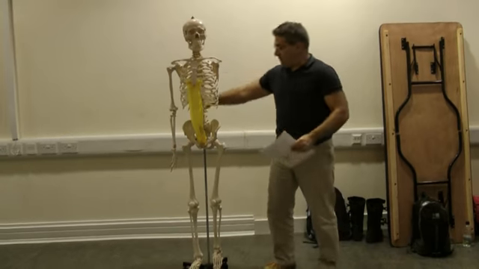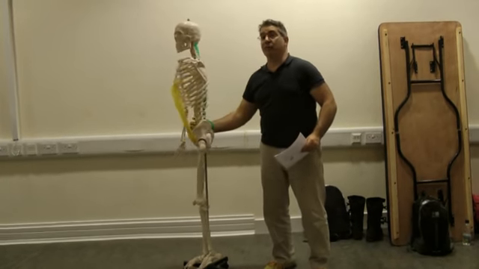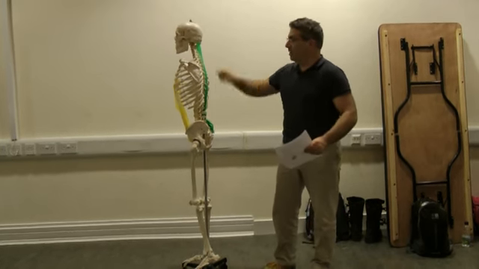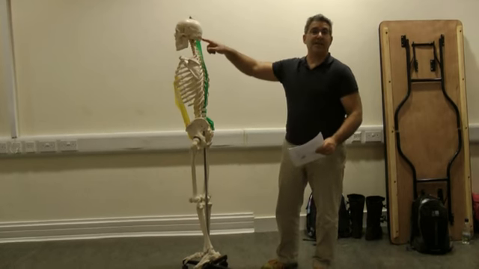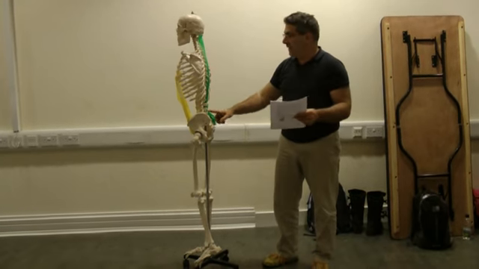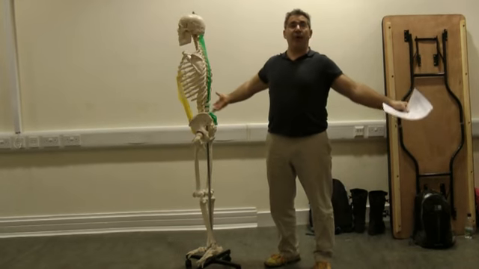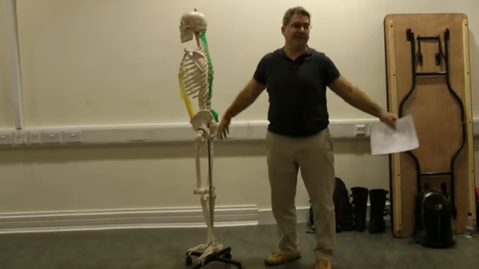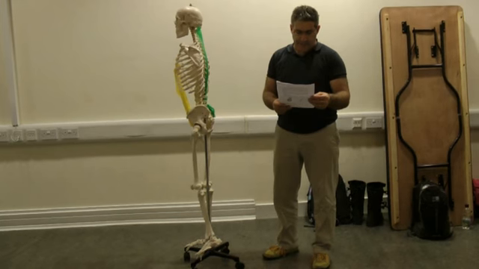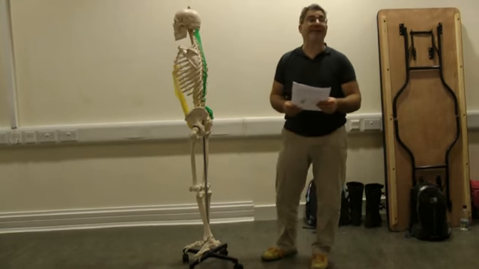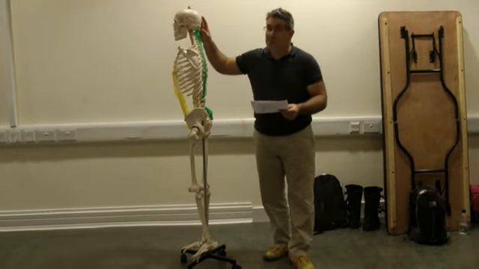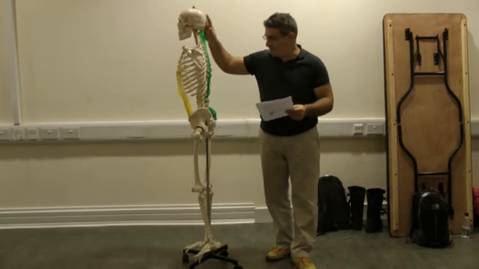If a muscle is located posterior to the body, it would most likely be an extensor. So here, this is the biggest extensor of the spine, erector spinae. And all the extensors would more likely be on the back of the body. Another thing, look at the name of a muscle. Erector spinae, erect the spine.